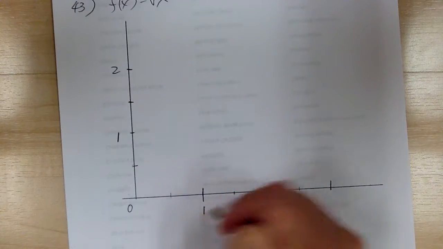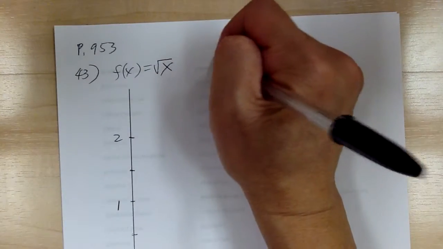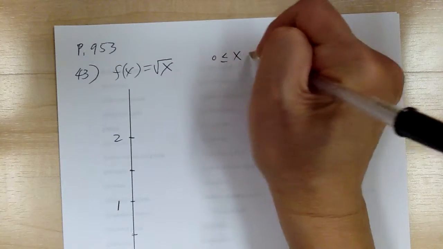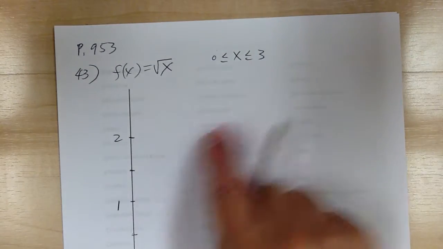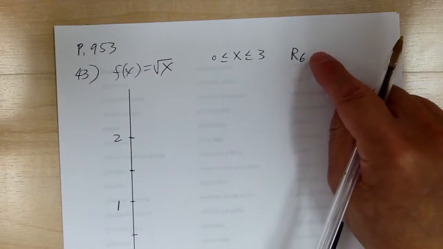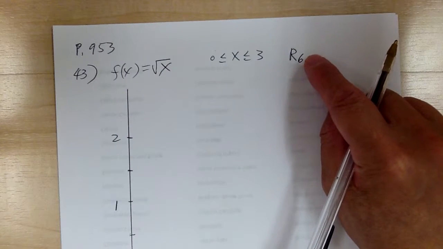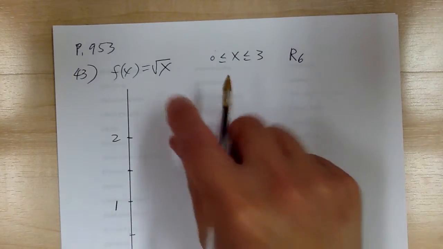So here's 0, 1, 2, 3. And this one goes from 0 to 3, and notice it breaks into 6 strips. So you're using the R6. You're using the right side point, and then have 6 strips. So first, let's go and sketch these things out.